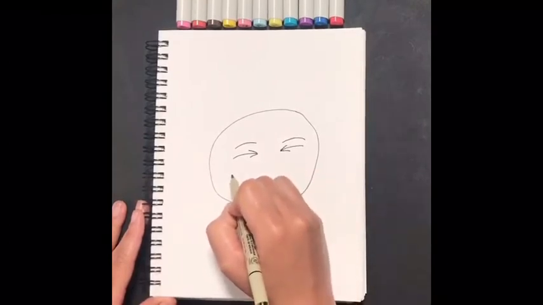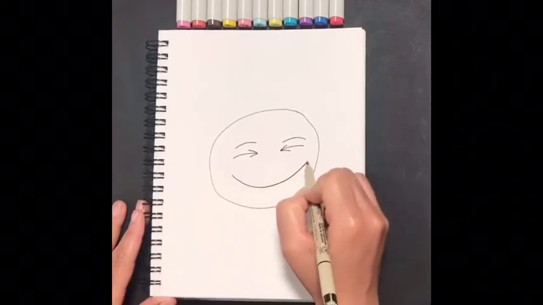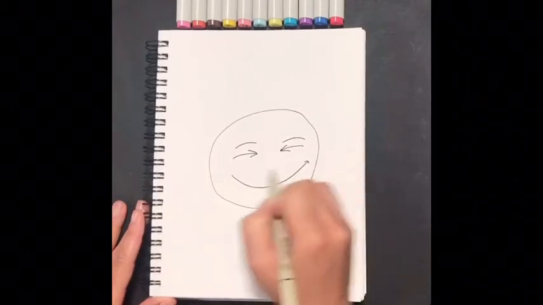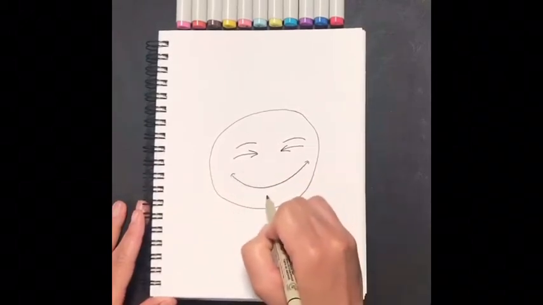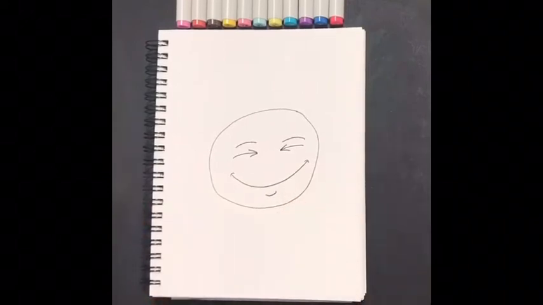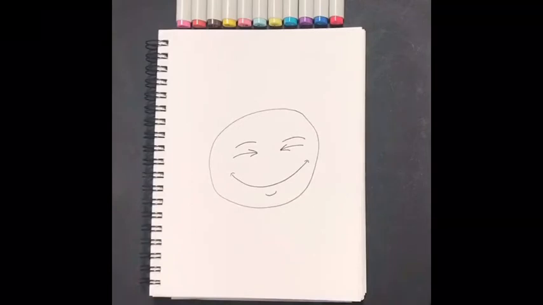And next we'll draw a big smile, a large curved line. The Earth is smiling. And two curved lines on the end of that, and then just a little curve at the bottom for its chin.